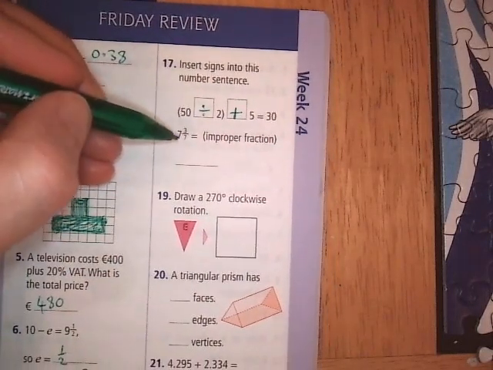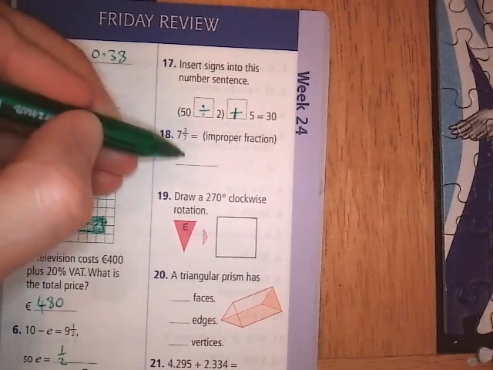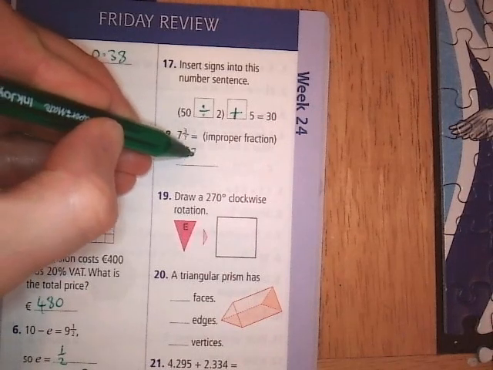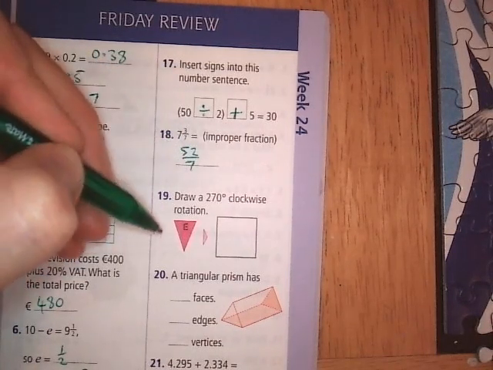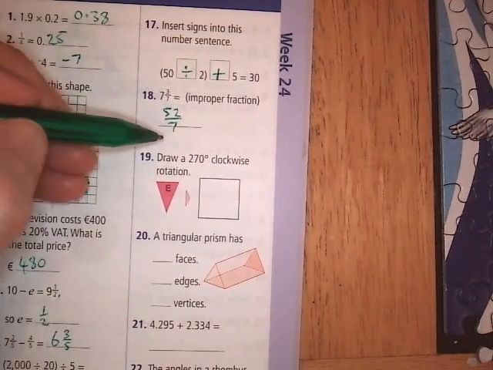Question 18. 7 and 3/7 as an improper fraction. You multiply the 7 by the 7, you get 49. You add on a 3, you get 52. 52 over 7. Oh, do you remember these? What a pity we can't do these on the whiteboard.